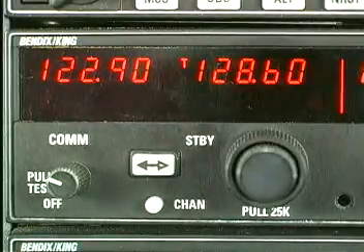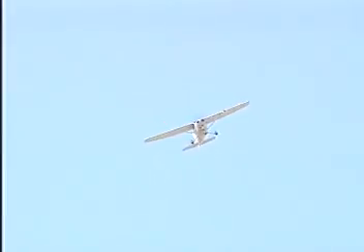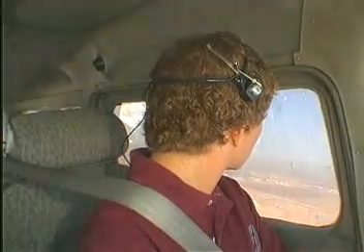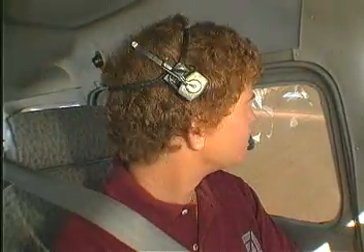Brawley traffic, Cessna 359er Echo Sierra, left downwind, runway 26 at Brawley. Brawley traffic, Cessna 359er Echo Sierra, turning left base, runway 26, Brawley.